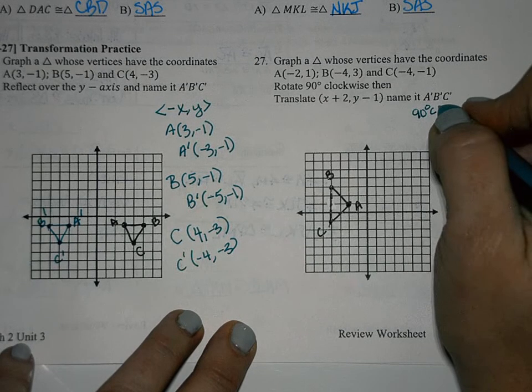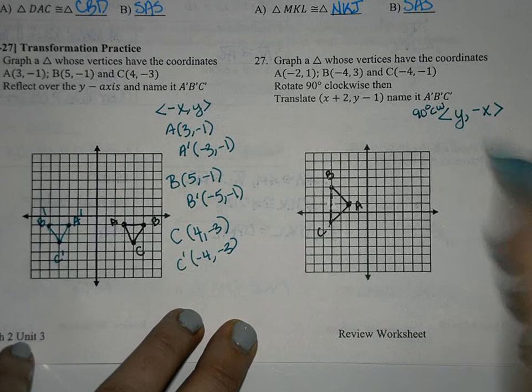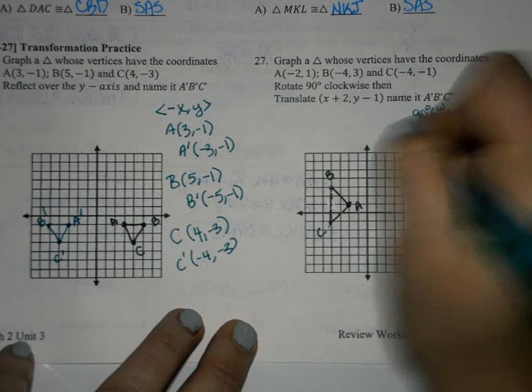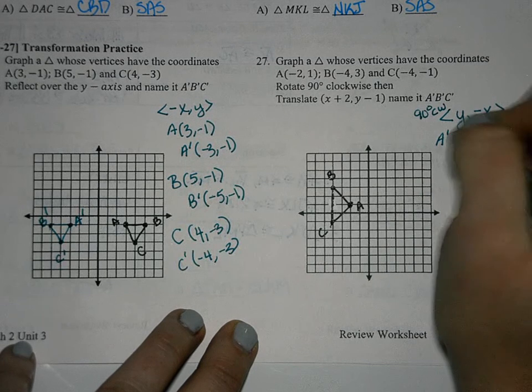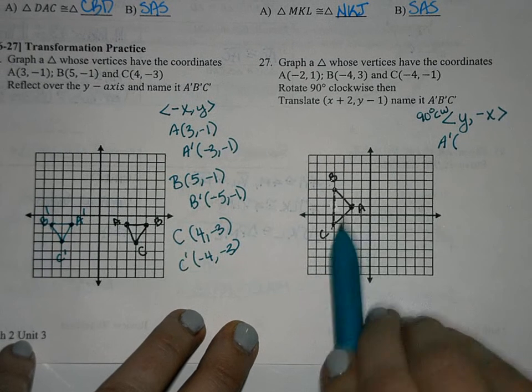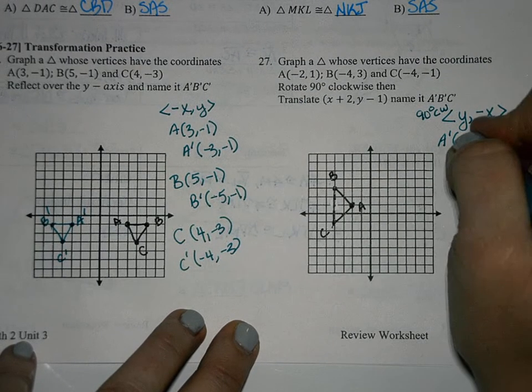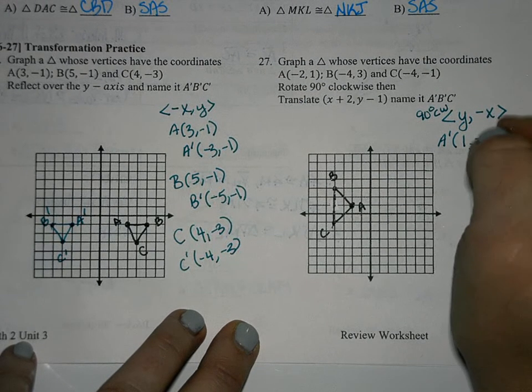So if we start with that, A, which is currently at negative 2, 1, we would switch the x and the y, but make the x the opposite sign.